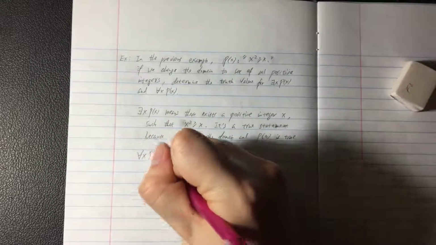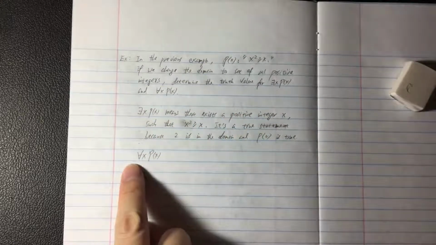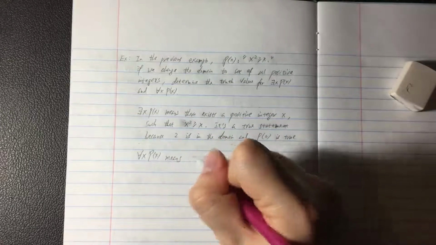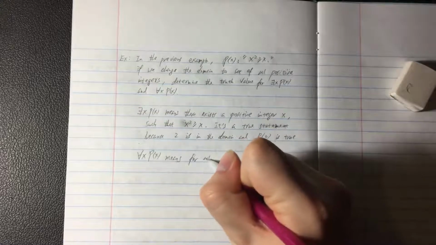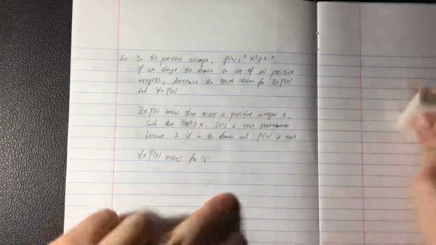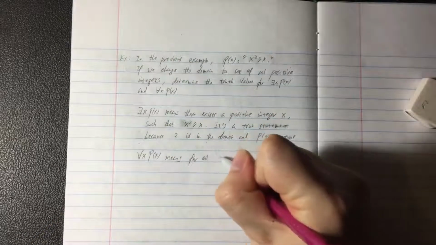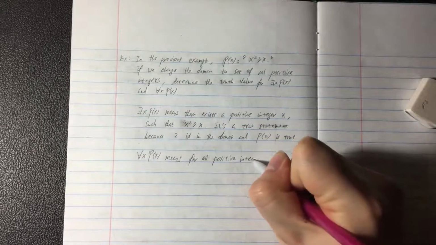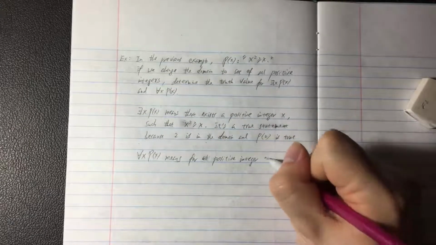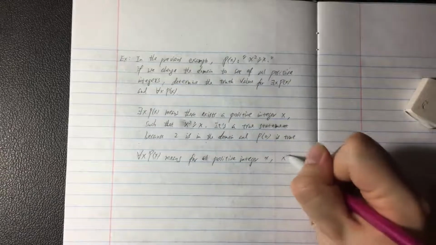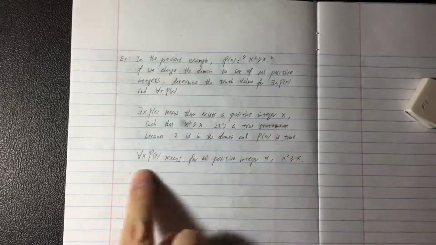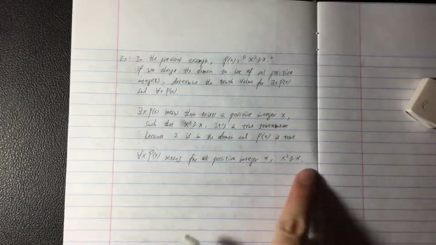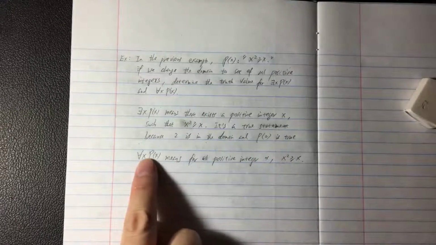How about this statement? For all x, p of x. For all x, p of x means for all positive integer x, x squared is greater or equal to x.